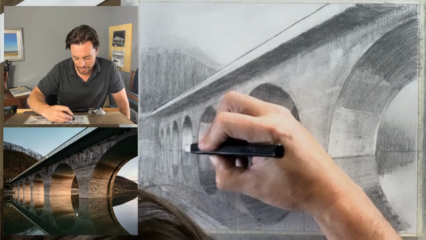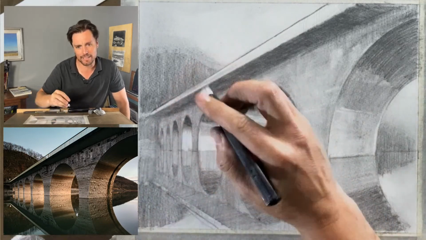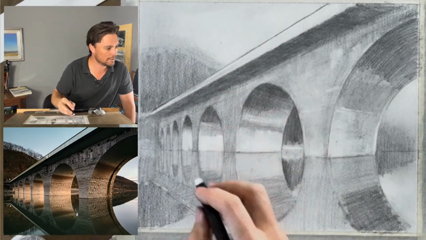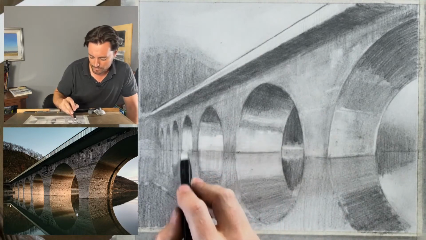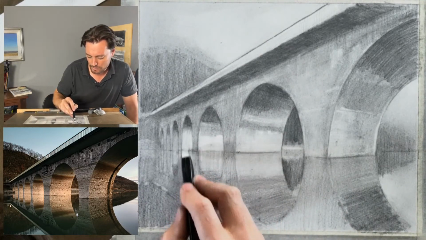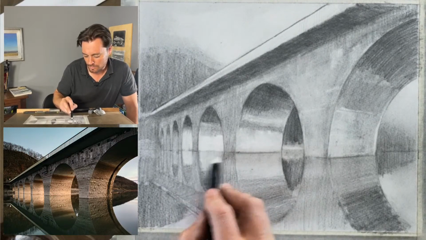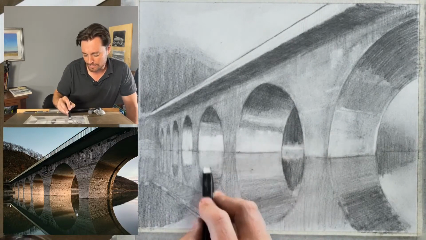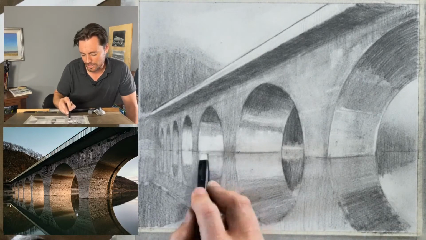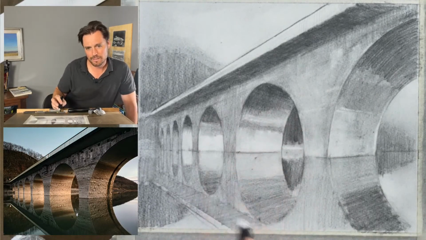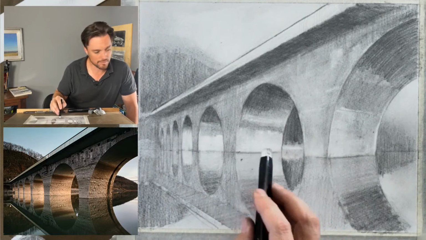And then, by contrast, the reflected light on the outer surface is a little bit different. And I give a little bit less information in the reflections. Again, a little less contrast.